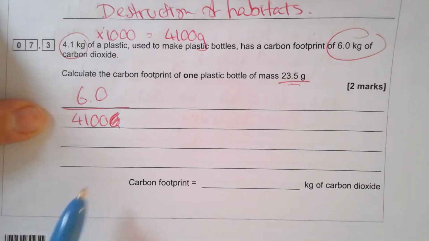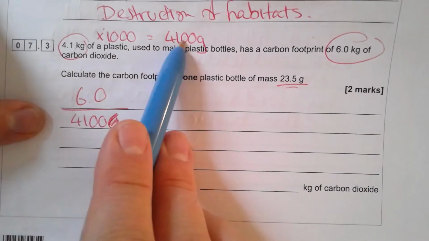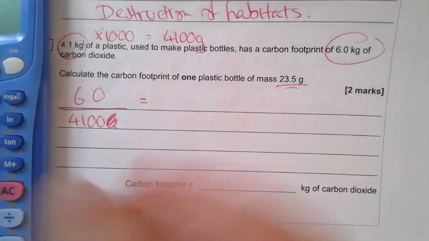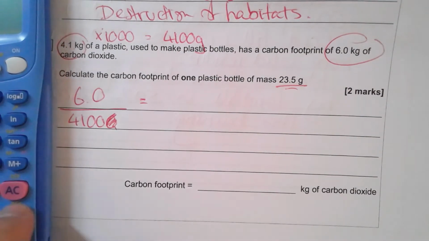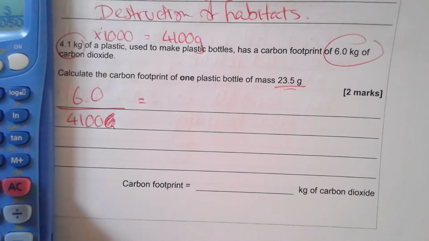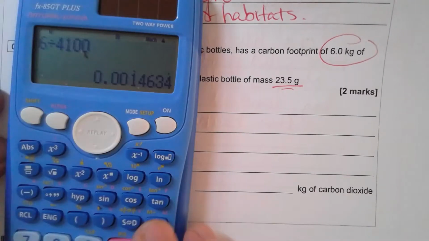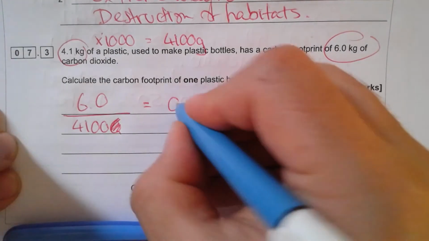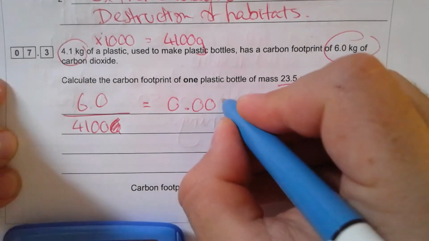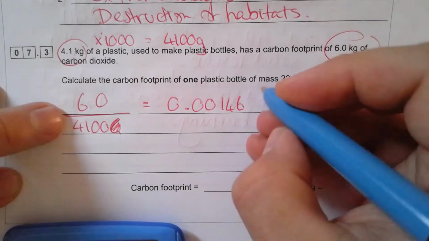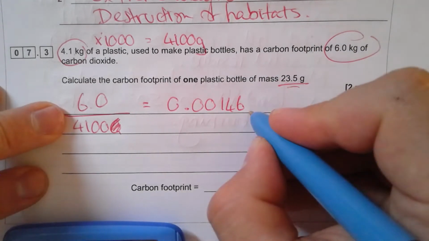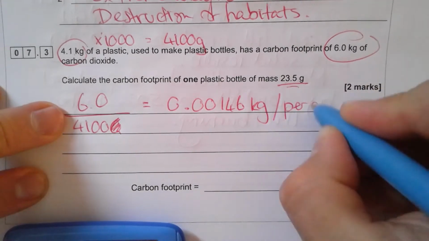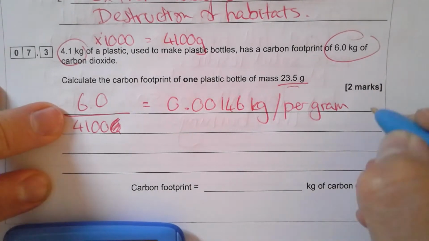So 6 kilograms over 4,100 grams gives me 0.00146 kilograms of carbon dioxide per gram of plastic bottles.